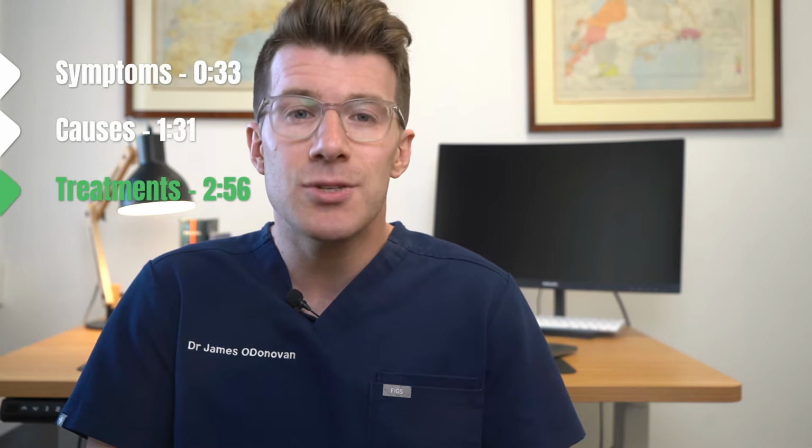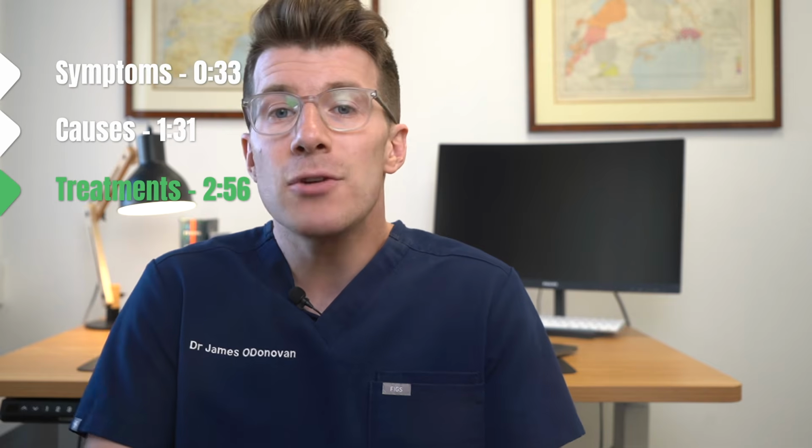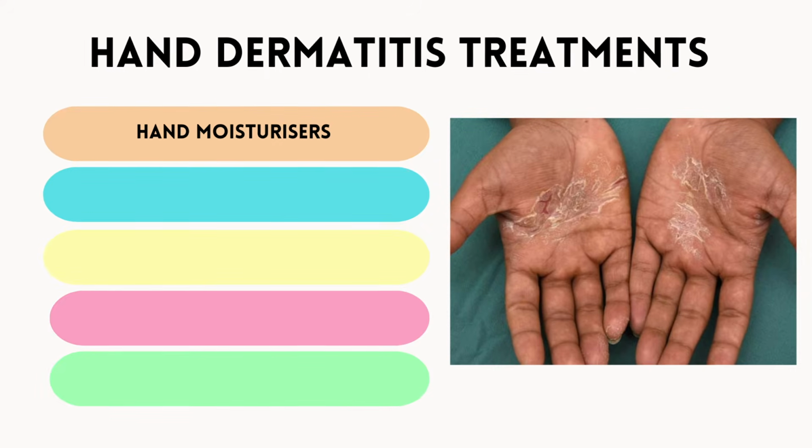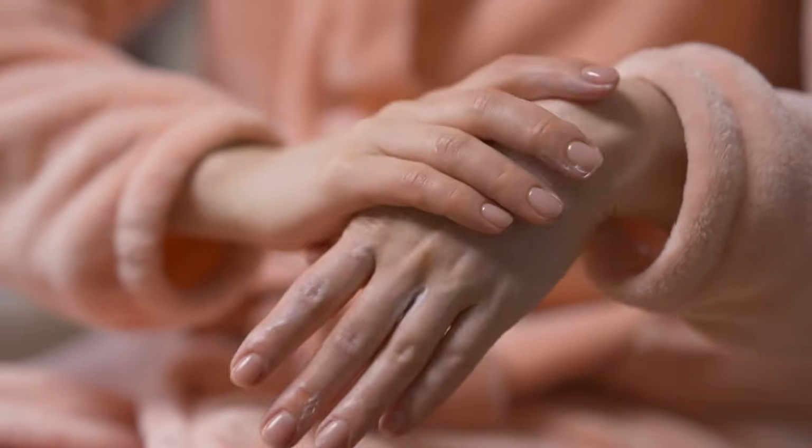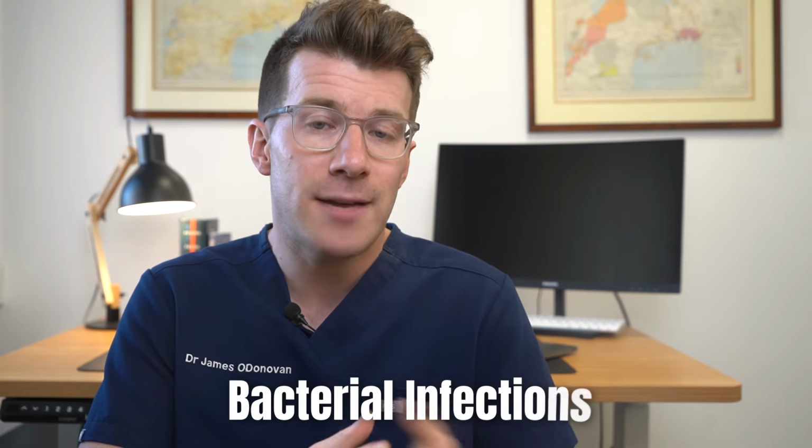This is going to be really helpful because it can then help you to avoid this substance in the future moving forward. Finally, let's discuss some potential treatments. Well, there are several different treatments that might help manage the symptoms. However, in most cases, the treatments don't cure the underlying cause of the dermatitis. Now, one treatment option, especially for mild cases, are hand moisturizers. These can help lock in the moisture of your skin, helping to repair and soothe the damaged skin, whilst also helping to protect the skin from bacterial infections.